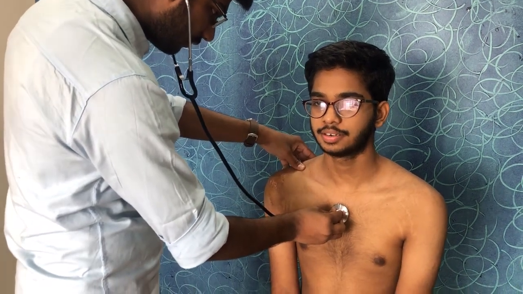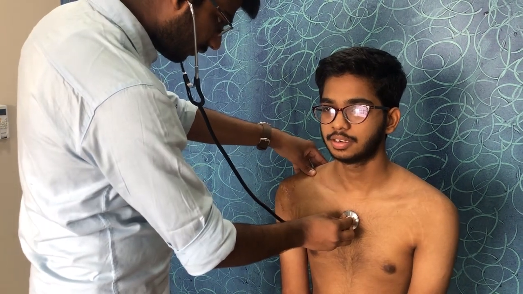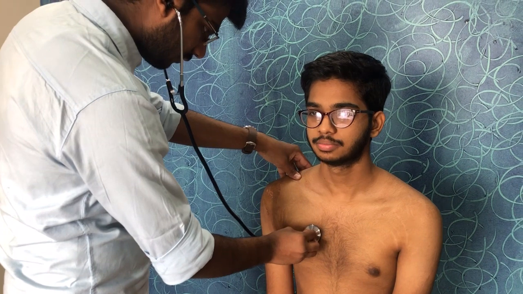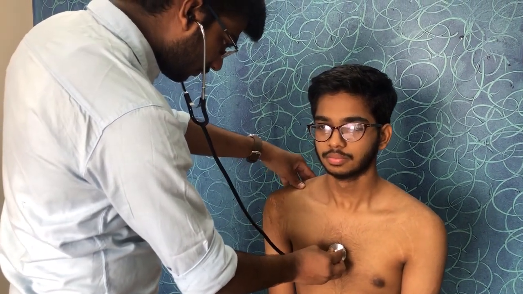Now ask the patient to say 99. Normally the sounds transmitted to the chest wall are muffled and indistinct. Louder voice sounds are called bronchophony. These louder sounds reflect the transmission through airless tissue.